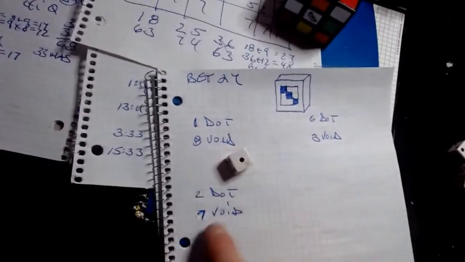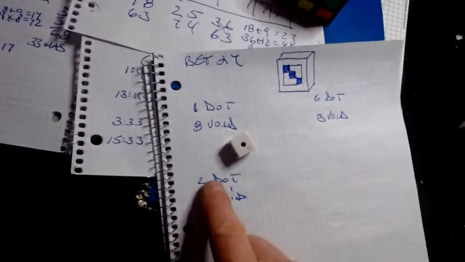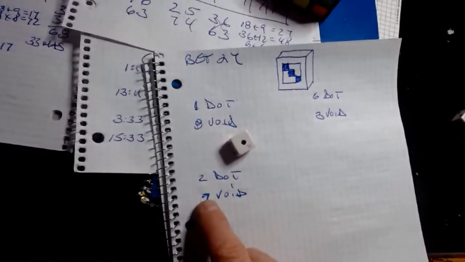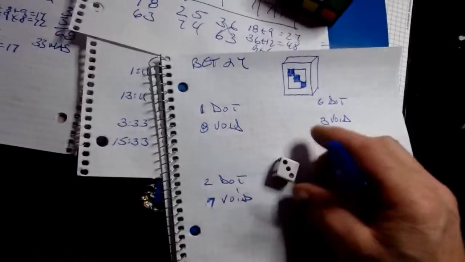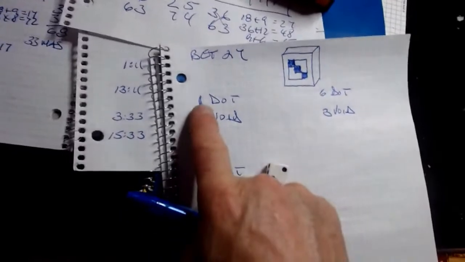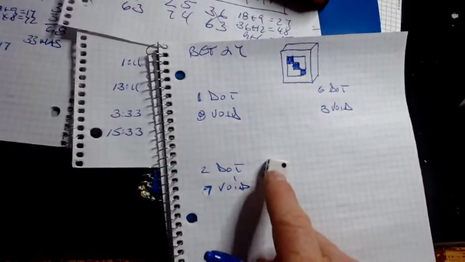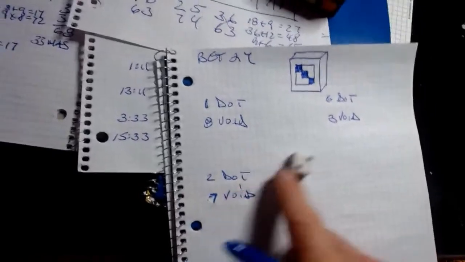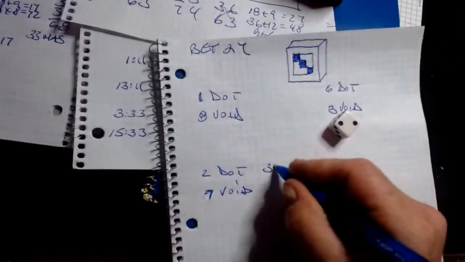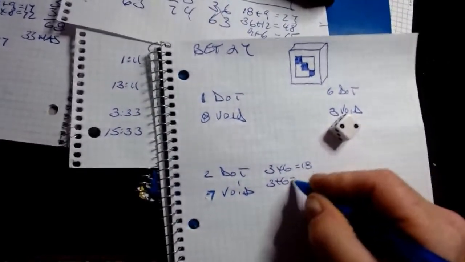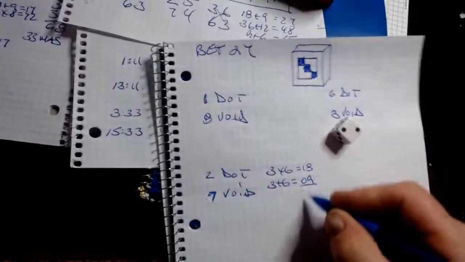Number 1 is always in the center. Over here, we don't have a singular dot with this one or with this one. There is no singular dot. 7 is inside, containing that singular dot within the voided space. It's not like the other one. This is where your house of bait comes in. 3 times 6, 3 plus 6 equals 18 equals 0.9.